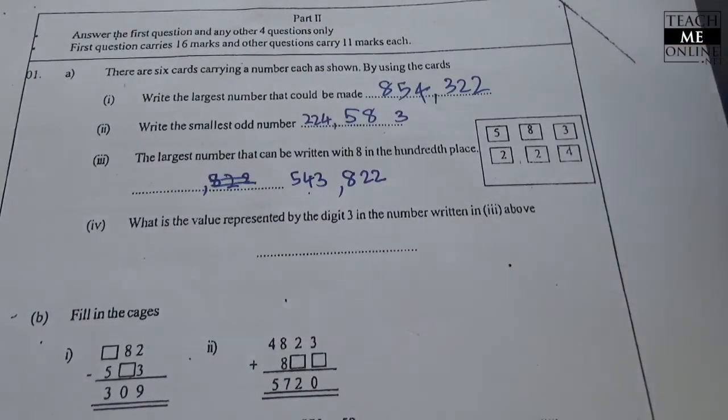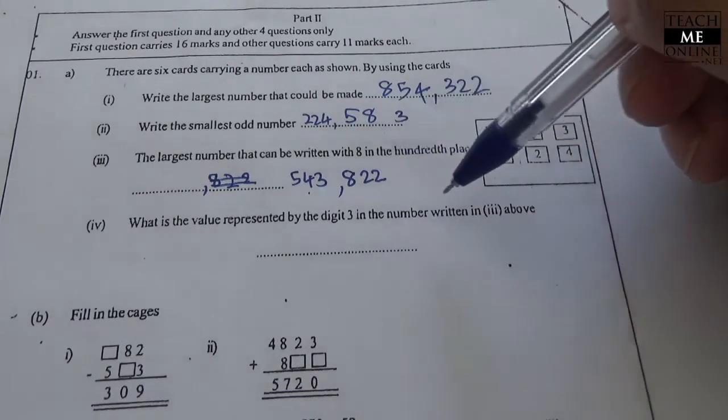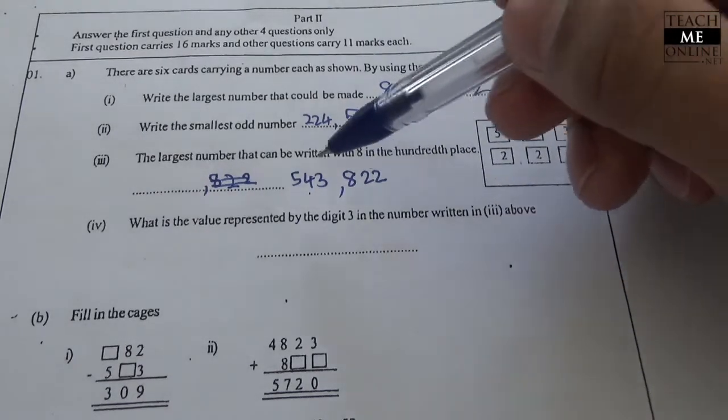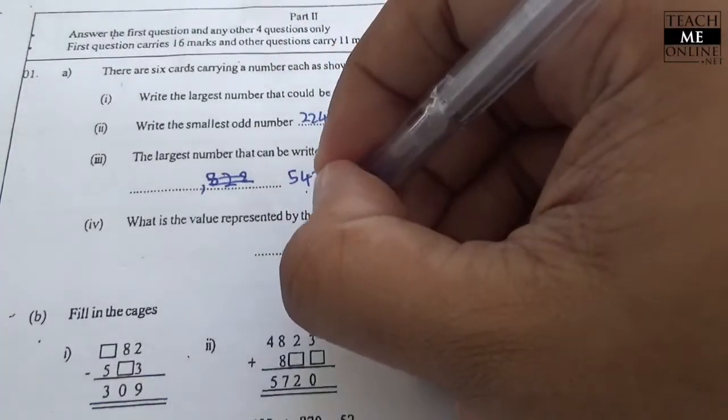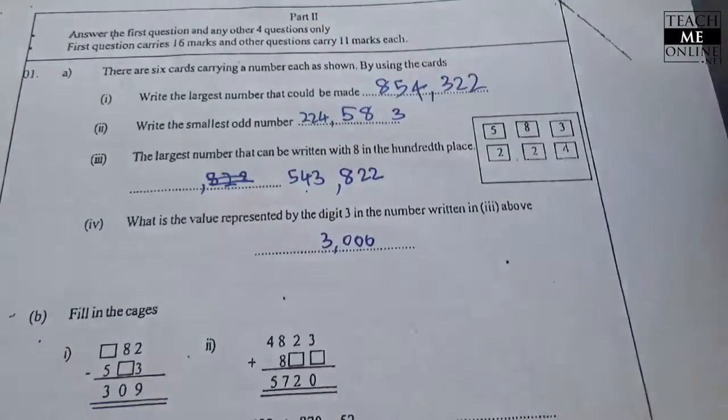Part 4. What is the value represented by digit 3 in the number written in part 3 above? That is 3000. Right.